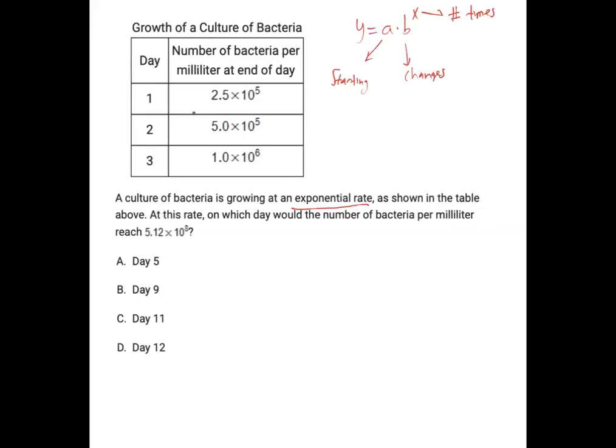So the easiest thing we can go for here is to figure out how this changes, because an exponential equation is one where as X is going up by 1, we're multiplying Y. So these numbers are being multiplied. And if we want to find out what they are being multiplied by, the easy way is to go back in the opposite direction and divide. So if you go in your calculator and do 5.0 times 10 to the 5th divided by 2.5 times 10 to the 5th, the answer will simply be 2. So this thing is being multiplied by 2.